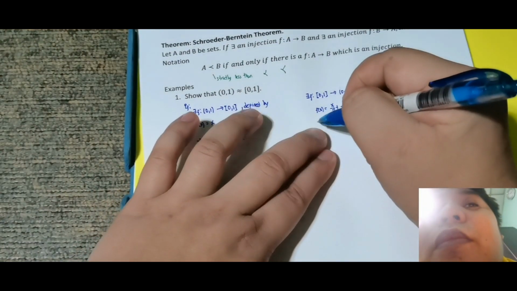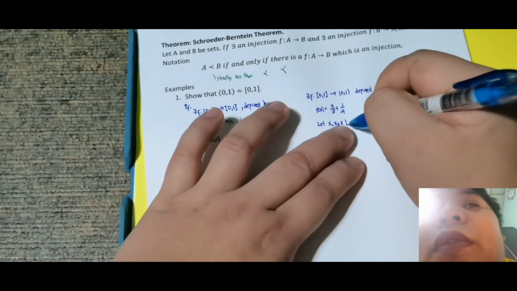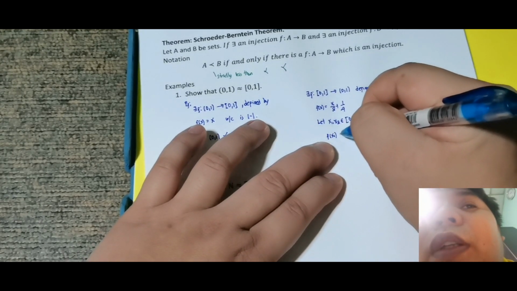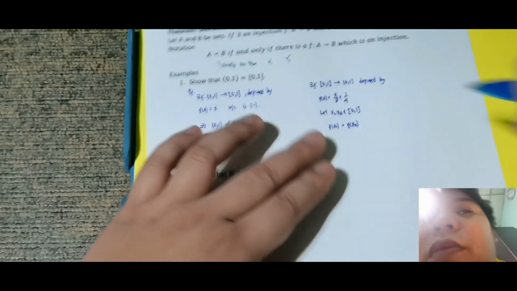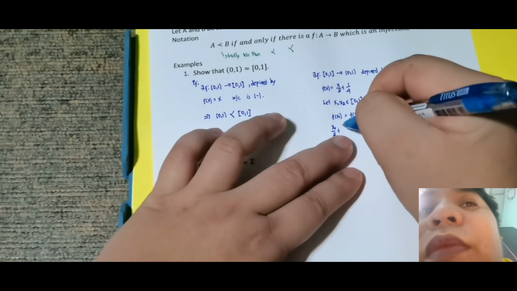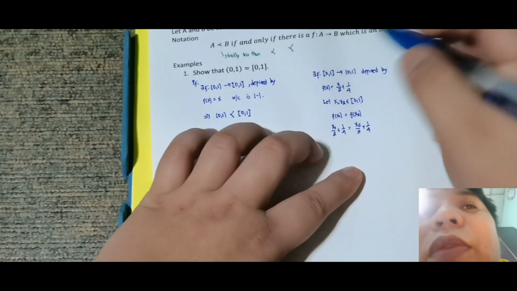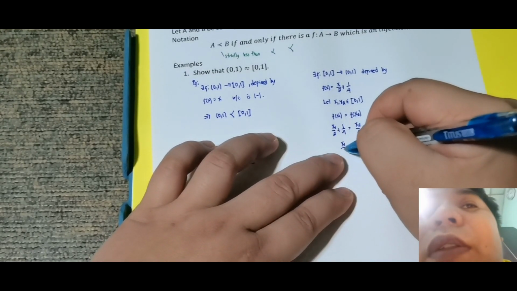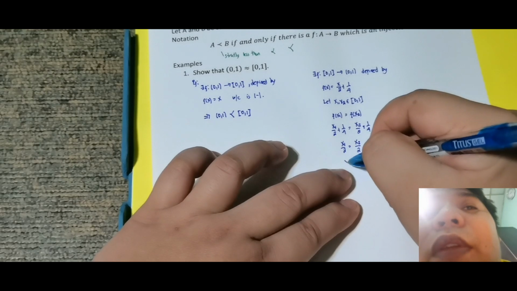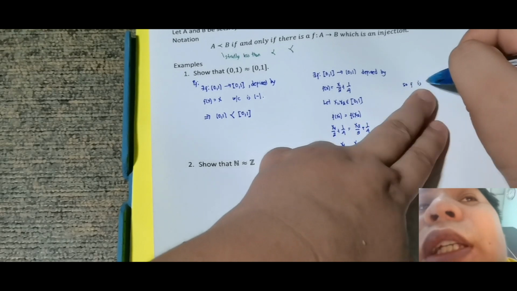So let x sub 1 and x sub 2 be elements of [0,1]. So this is f of x sub 1 is equal to f of x sub 2. Okay, so I think obvious yan. That is x sub 1 over 2 plus 1/4 is equal to x sub 2 over 2 plus 1/4, which implies, cancel yung dalawa, x sub 1 over 2 is equal to x sub 2 over 2. Then multiply both sides by 2. Therefore, x sub 1 is equal to x sub 2. So, f is 1-to-1.